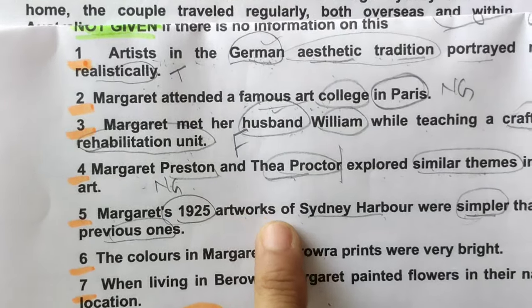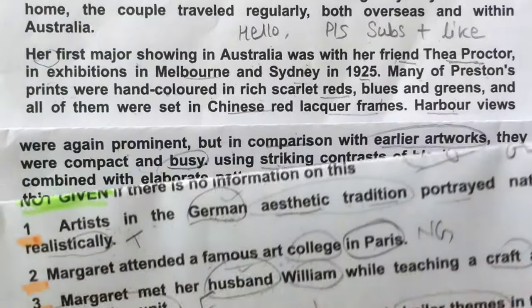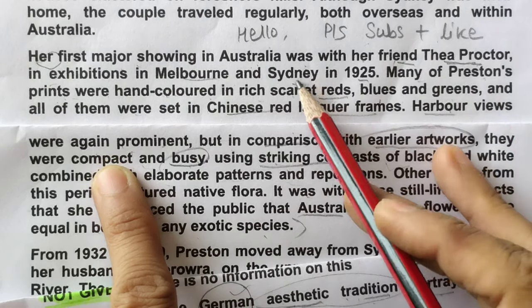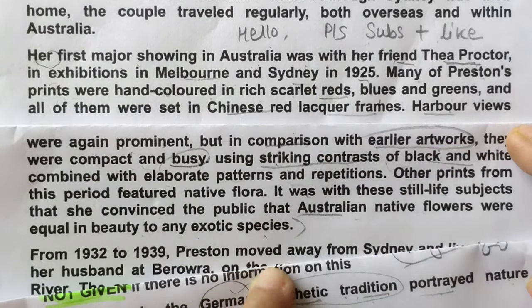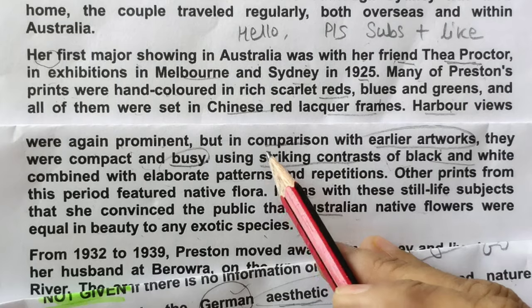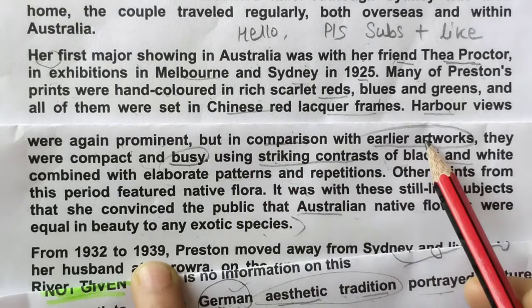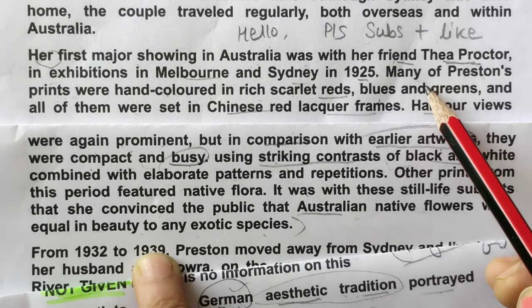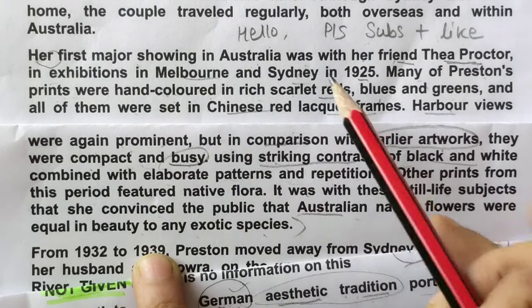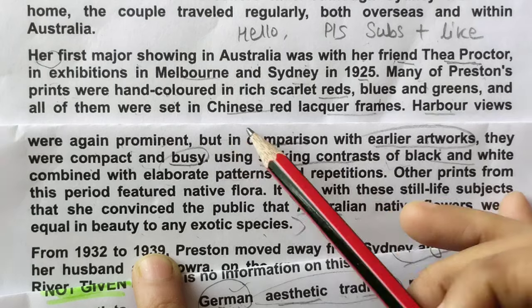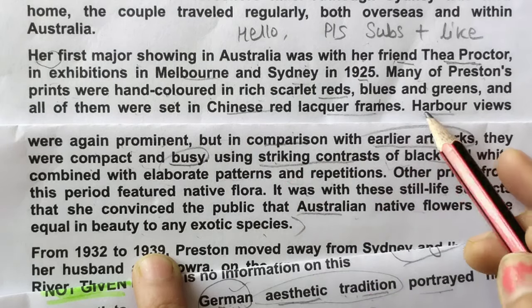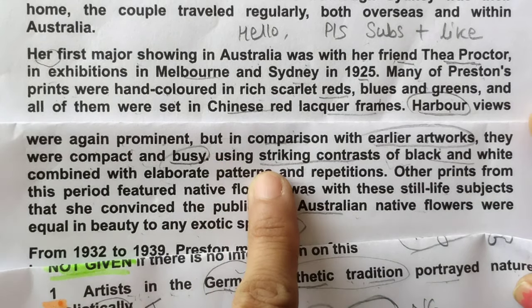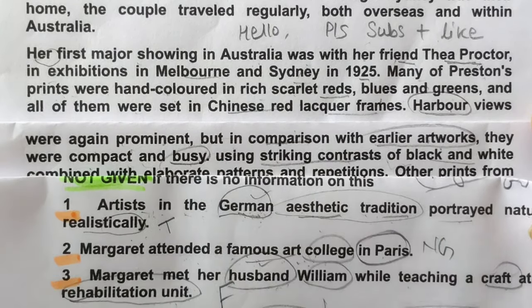Margaret's 1925 artworks of Sydney Harbour. Sydney Harbour is also not there. But in comparison with earlier artworks, they were compact and busy. Many of the prints were hand colored in rich scarlets, reds and greens. All of them were set in Chinese red. The word harbor: harbor views were again prominent, but in comparison with earlier artworks, they were compact and busy.